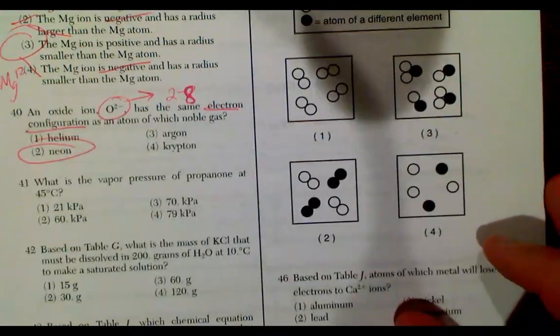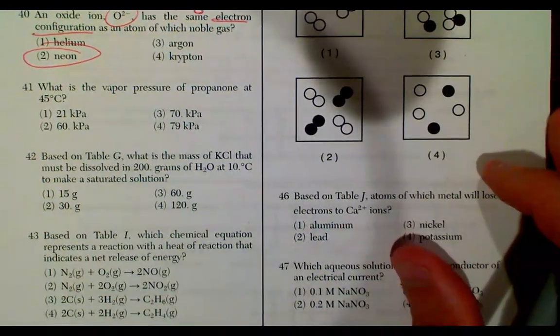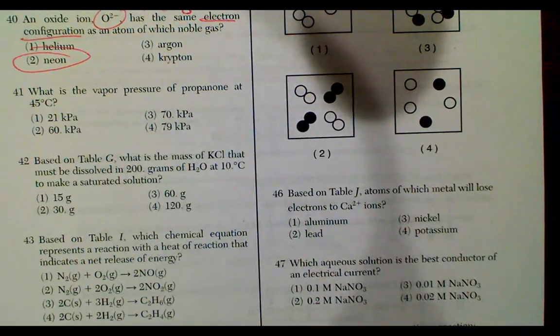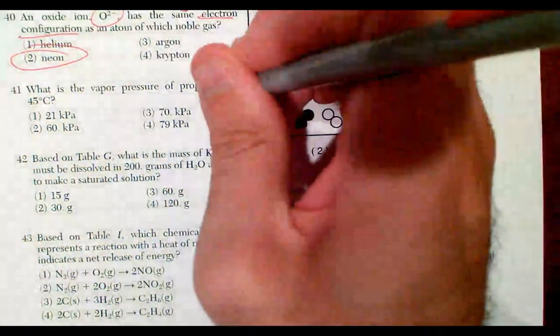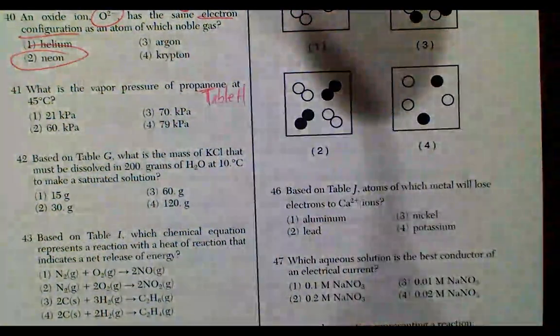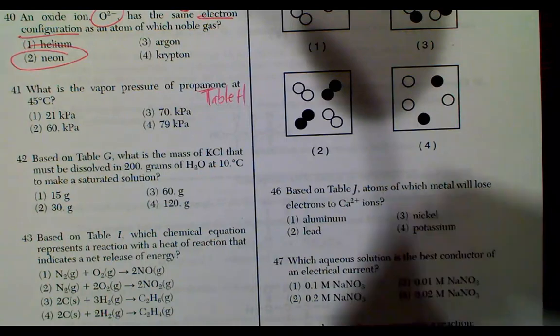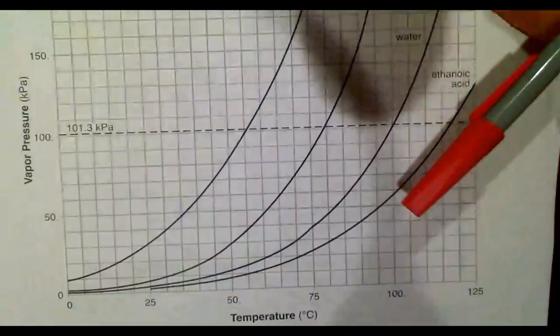What is the vapor pressure of propanone at 45 degrees Celsius? Anytime you see any mention of vapor pressure, go right to one reference table, and that's going to be table H. Table H is where vapor pressure is listed. It's probably the only mention you ever saw of this all year. Maybe you talked about this for about a day with your teachers. Table H is the little remembered one that no one remembers is there.